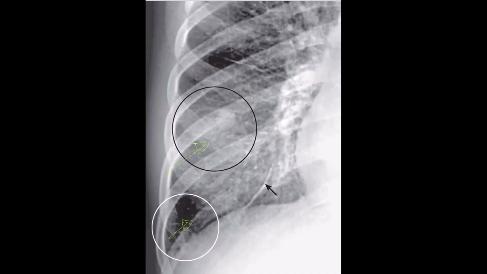So congestive heart failure can present as an APO, acute pulmonary edema, which is a confluent, fluffy, hazy, cotton-like appearance of consolidation, and usually is perihilar, or as interstitial edema, which is increased bronchovascular markings like this picture.